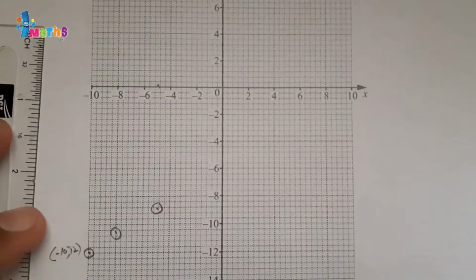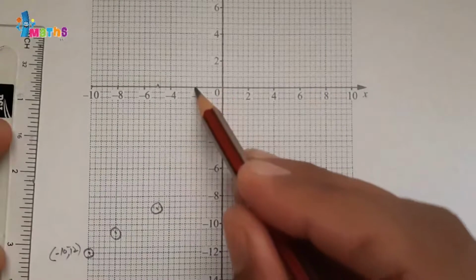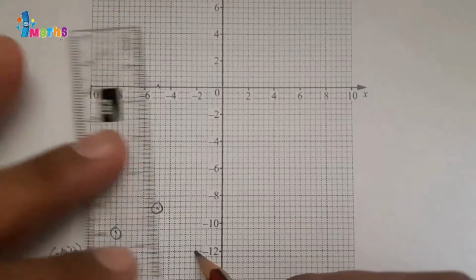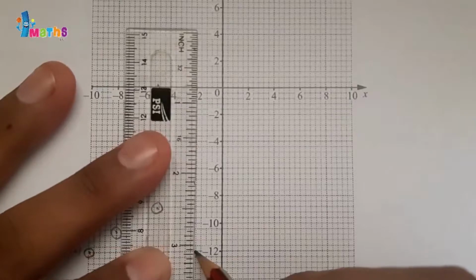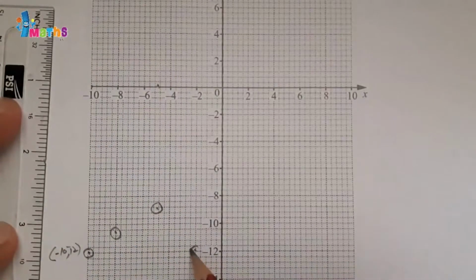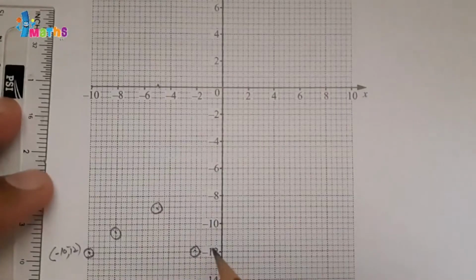Next point is minus 2 and 12. Minus 2 is this one, and 12 will be this point. Minus 2 and 12. So this will be the fourth point.